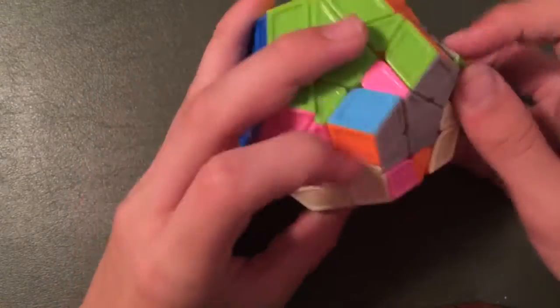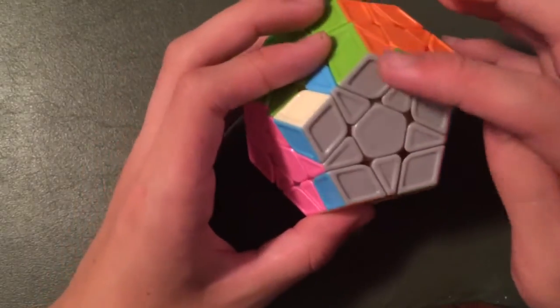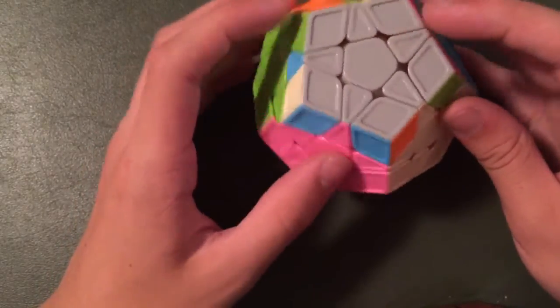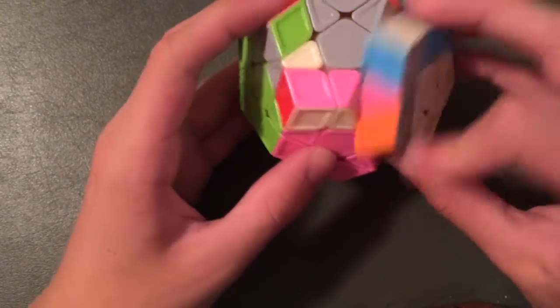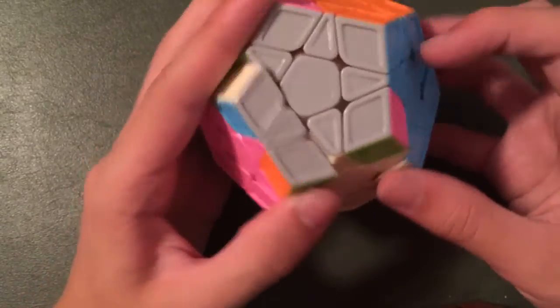So, if you want to actually check that and do it in one look, then you see that it's going counterclockwise, and you just hold it like this and you do a Y-perm. So it's really easy.